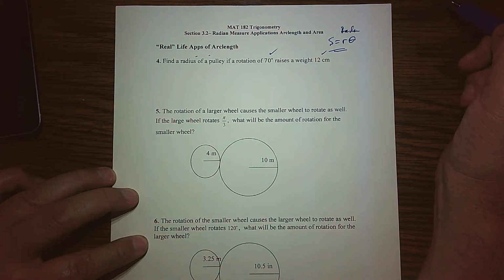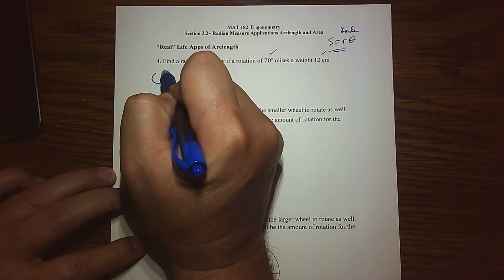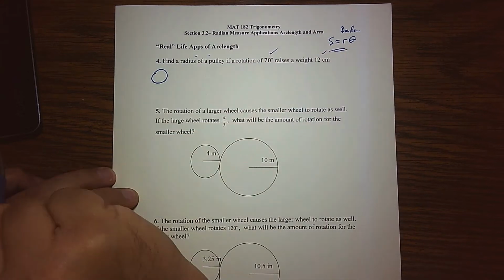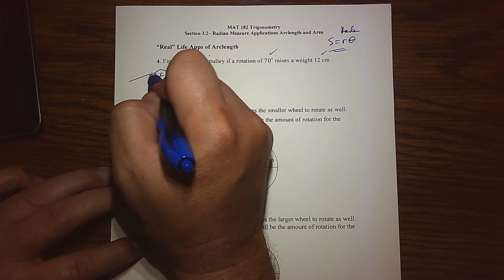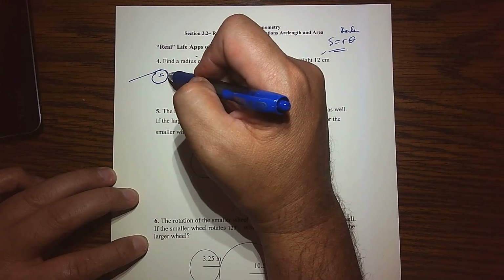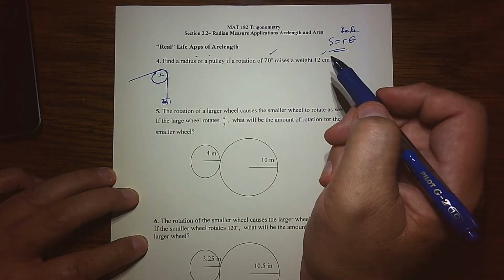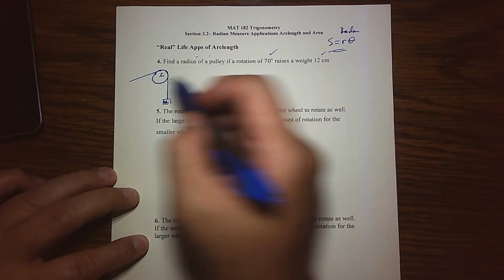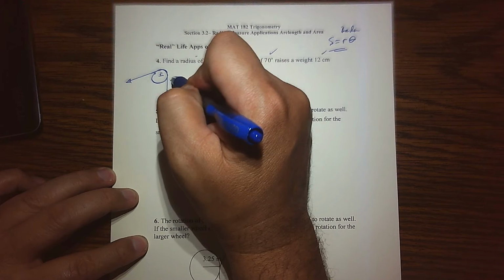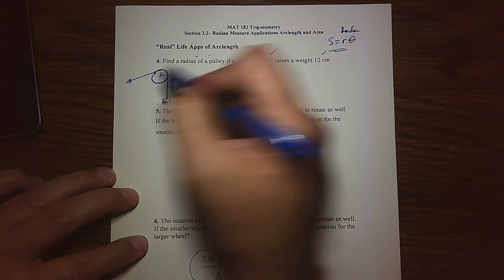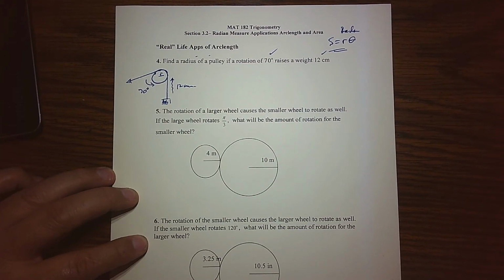Okay, and that's like, whoa, what's going on there? Picture-wise, here's what's happening. I've got some pulley up here that has an unknown radius, and as any pulley will do, we have some rope or chain, and what we use pulleys for is to move weights up and down. Somebody's been pulling on this rope or chain, and it has moved this up 12 centimeters. And we know that this right here rotated 70 degrees. So there's a picture of what's happening.